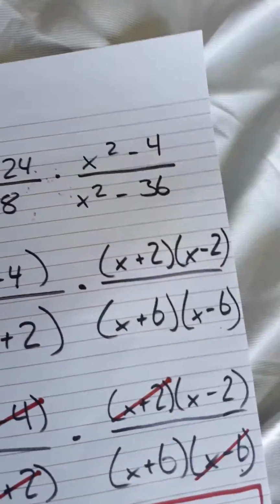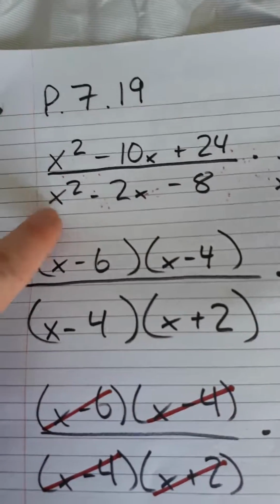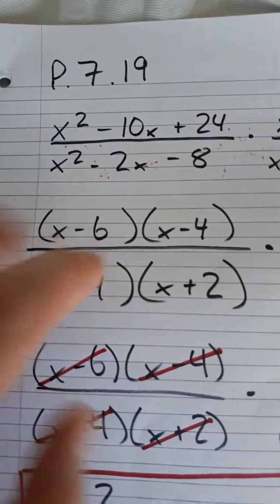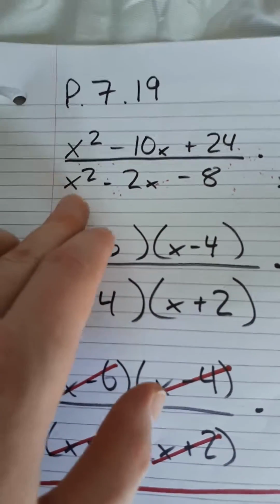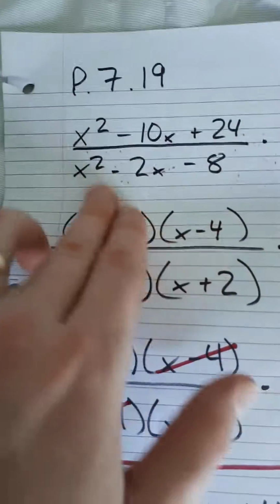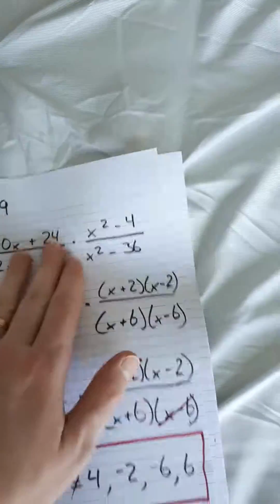So here we have a big rational expression. A couple things to think about. Number one, we have variables as the denominator of a fraction. So we have to be aware that we have to specify what values this variable can't be, because we don't want to have something over 0. That's undefined in math. So what we're going to do, we're going to multiply two fractions.